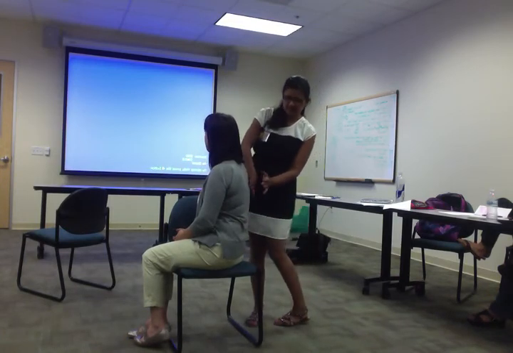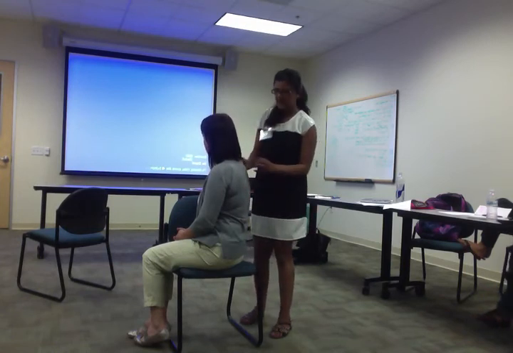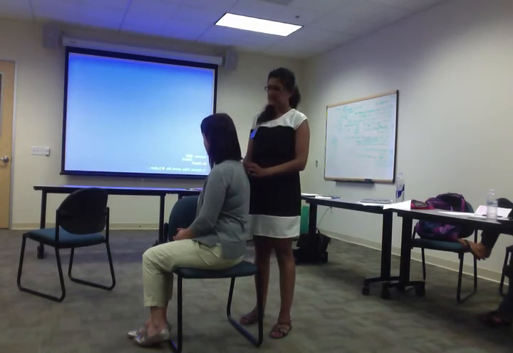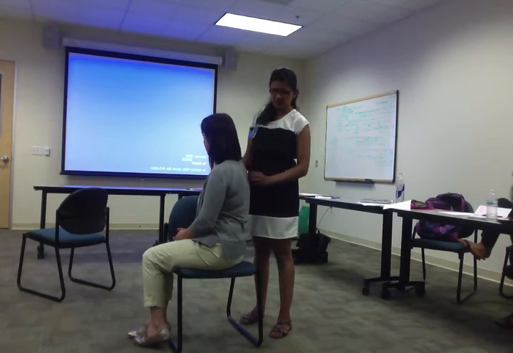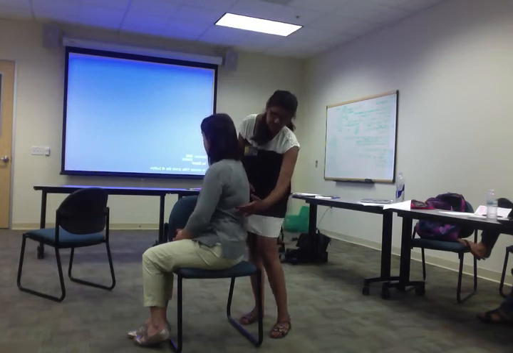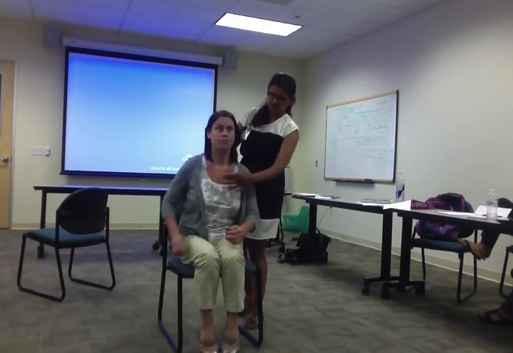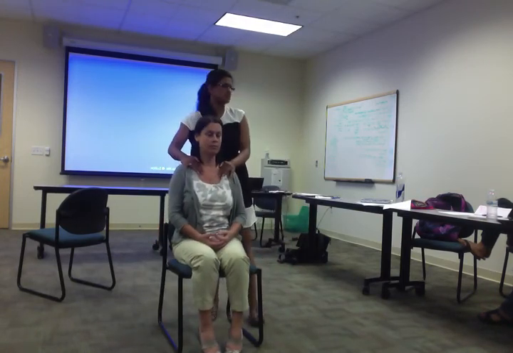Palpate, percuss the lungs all the way down, and then we're going to auscultate. So listen with your stethoscope. 1, 2, 3, 4, 5, 6, 7, and 8 right middle, and then turn around, and then you want to listen to the two anterior at the apices. So listen to your lungs up here.